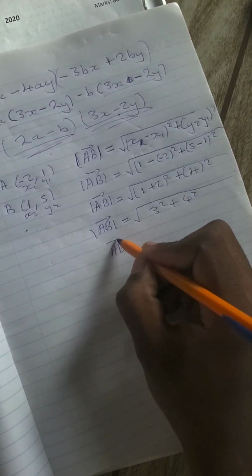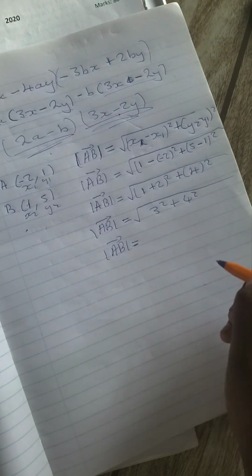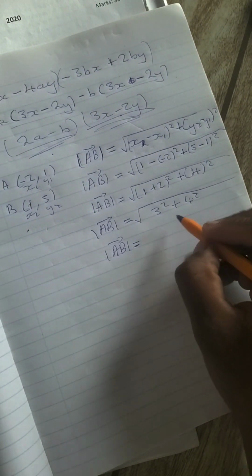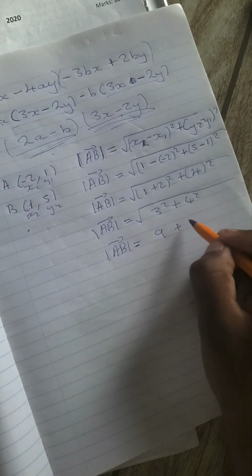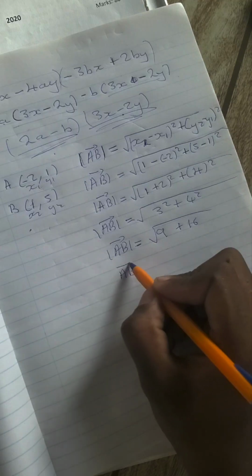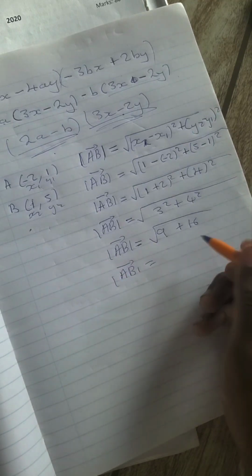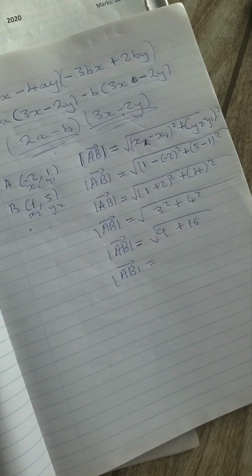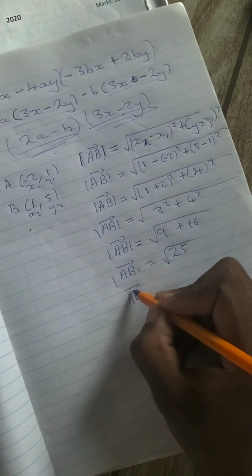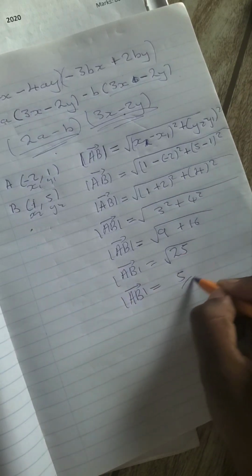I'm just trying to take it step by step so that those who are slow learners can actually get something from this. And this is 3 times 3, which is 9, then 16 there. And square root that. And AB, because this should probably be 25, right? Yes, this is 25. So the square root of 25, obviously 5. And just like that, boom, you have your answer for question 5.